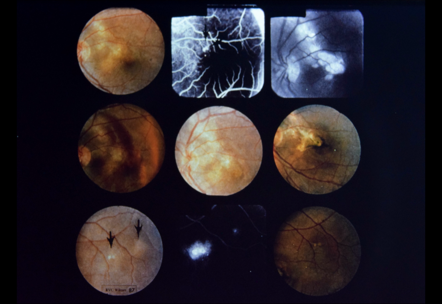Upper left, note choroidal infiltrate in macula. Upper center, arrows point to early staining of choroidal lesion. Upper right, note dye leakage into retina 30 minutes after injection. The patient was treated with topical and systemic steroids.